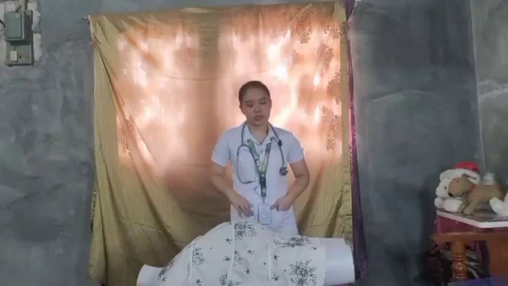Okay, so position the client on dorsal recumbent position. So, let's imagine na naka-dorsal recumbent position yung pasyente. And rub also your hands and warm the palms. Okay. Now, we are going to proceed on performing the Leopold's maneuver.